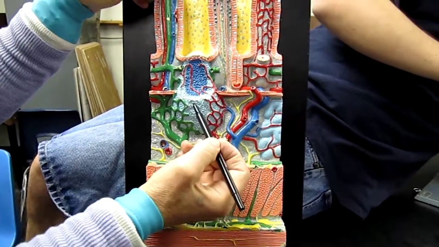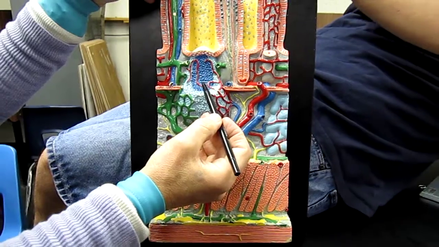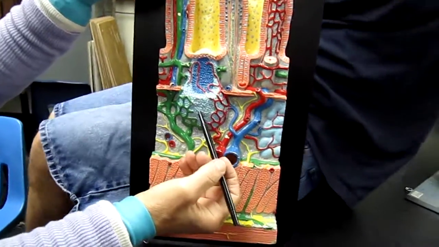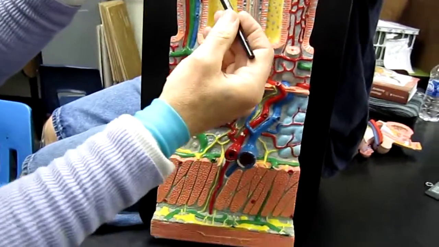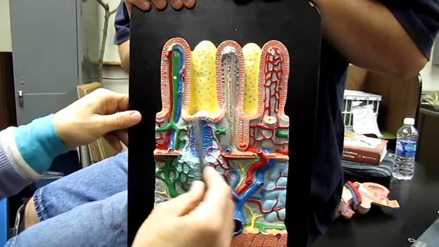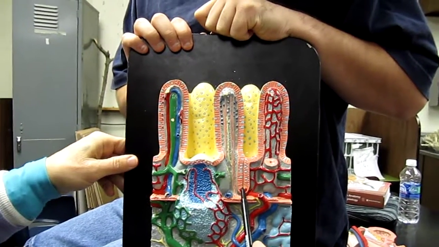Okay, notice that this coloring is wrong. For a germinal center, it should be light colored on the inside and dark colored on the outside. And then here we have the villi, okay? And between the villi is the crypts of Lieberkühn.